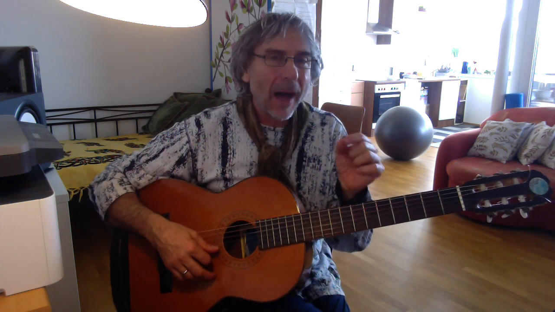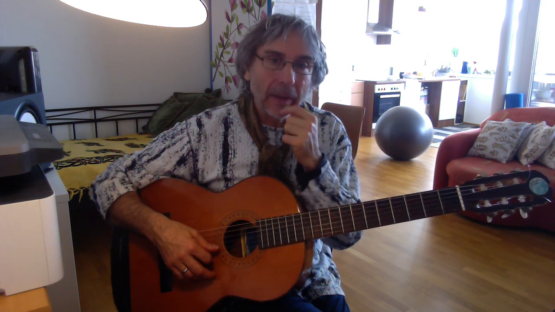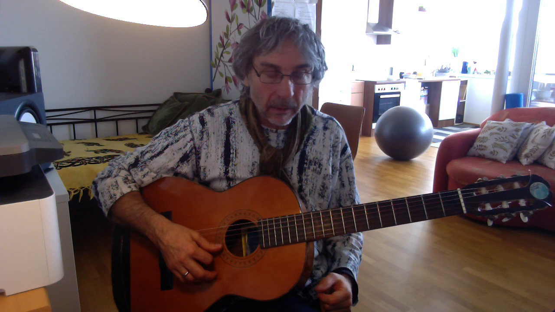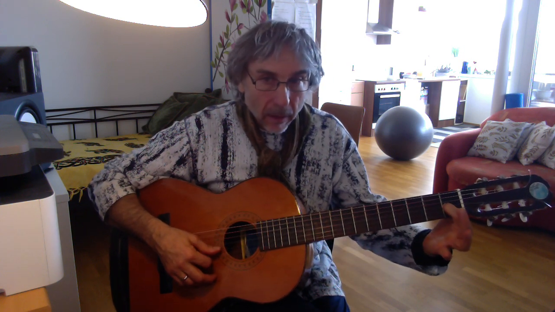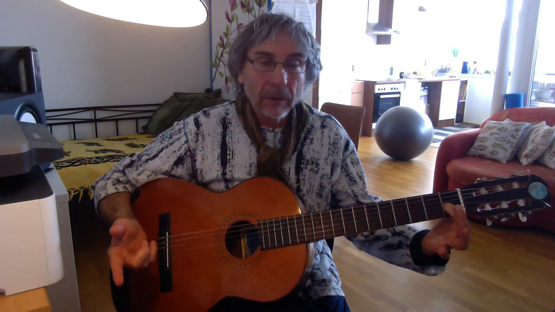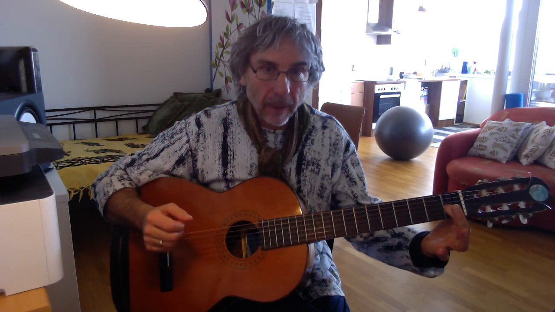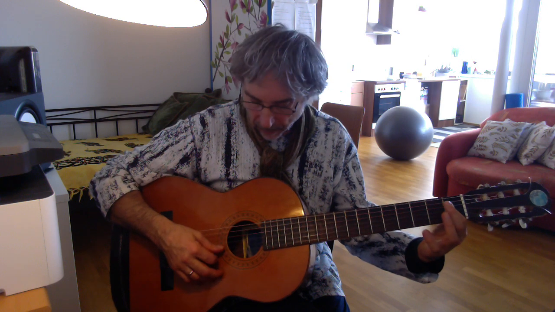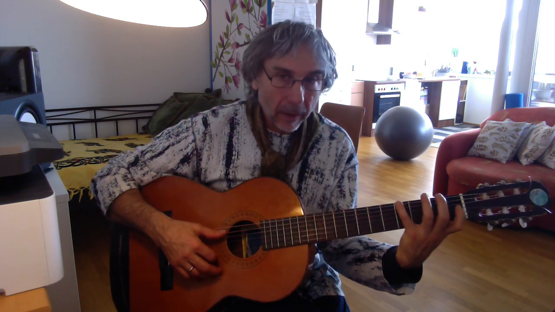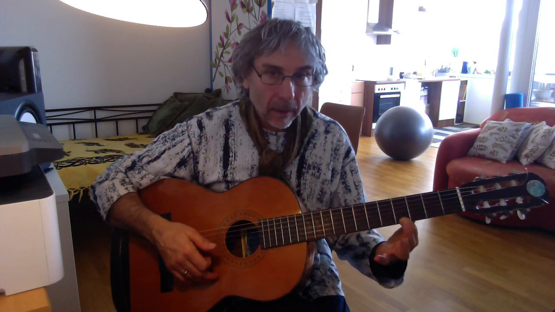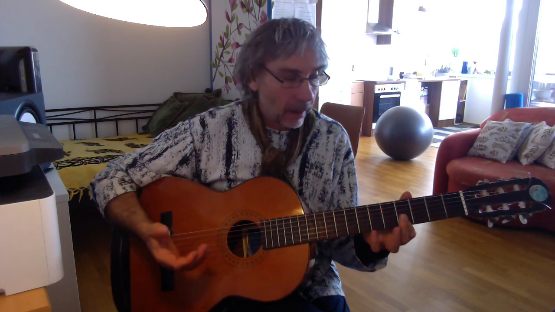I need to go half a step away. I need to go half a tone higher, right? So if this is a minor third from E, I just add half a tone and I have a major third, right? From E to G sharp, or this one, it's the same thing. From E to G sharp, it's a major third, right?